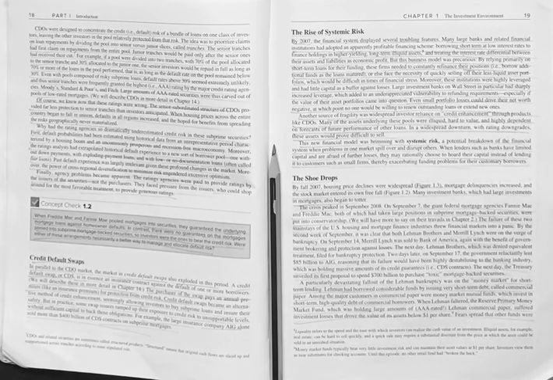Now we have a footnote right there. CDOs and related securities are sometimes called structured products. Structured means that original cash flows are sliced up and reapportioned across tranches according to some stipulated rule.